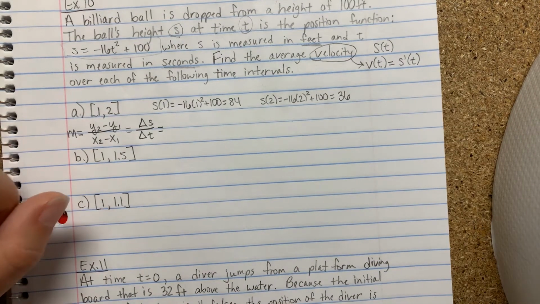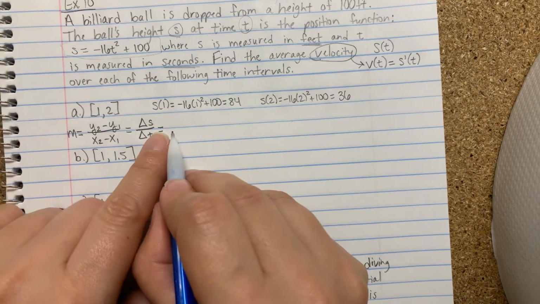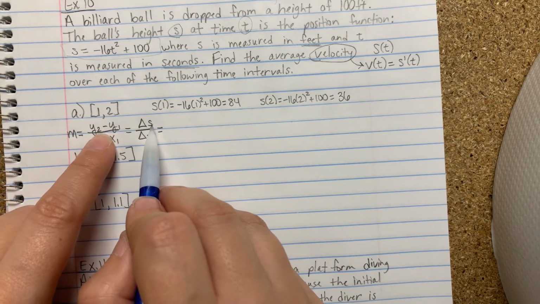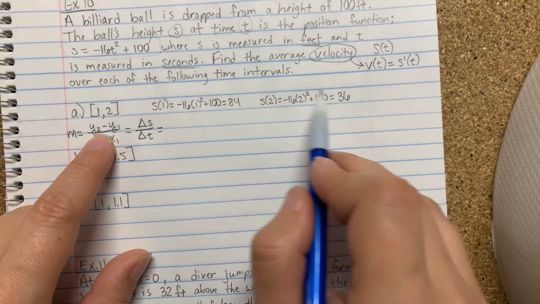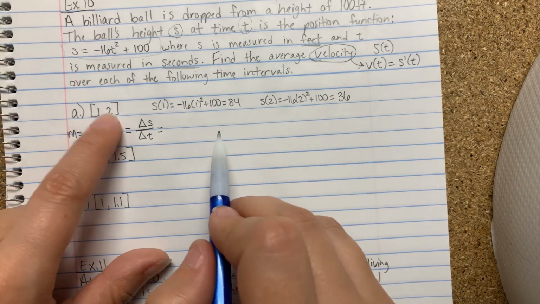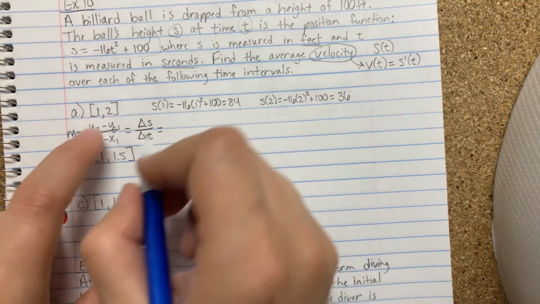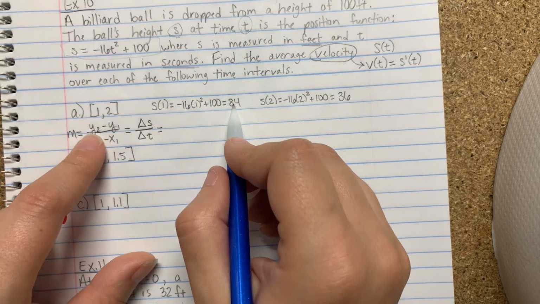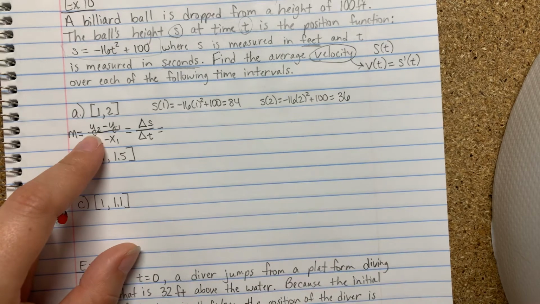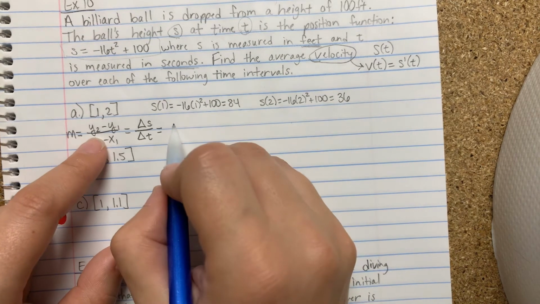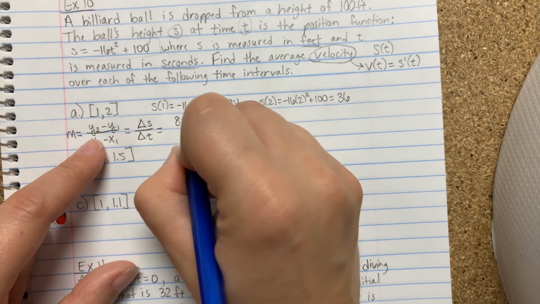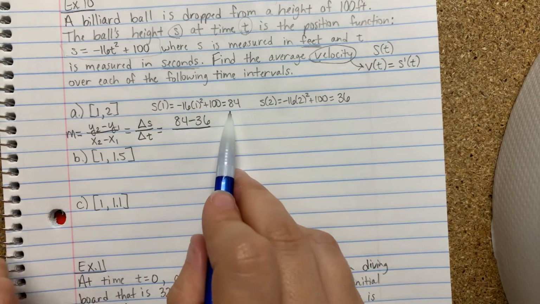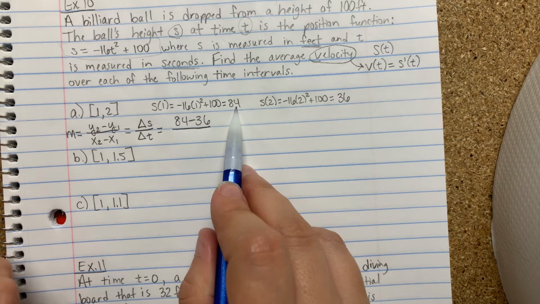Check me on that. Okay, so basically what that tells me is my change in S, I'm going from 36 to 84 because I'm going from 1 to 2. So my y2 would be this one. I could have switched them. It doesn't matter really what order you do it in. So I could do 84 minus 36 because I want to make sure that my bigger number is in front.